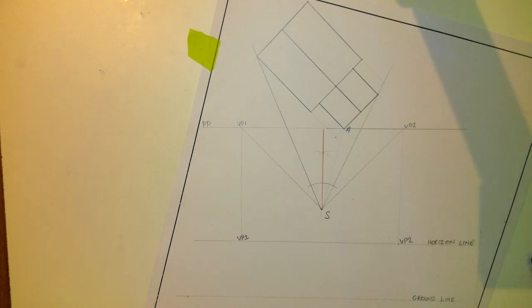Now that we have our question laid out, we're going to go on and answer it. So we have our plan, picture plane, horizon line, ground line, two vanishing points dropped down onto our horizon line. So now we can go ahead and answer our question.